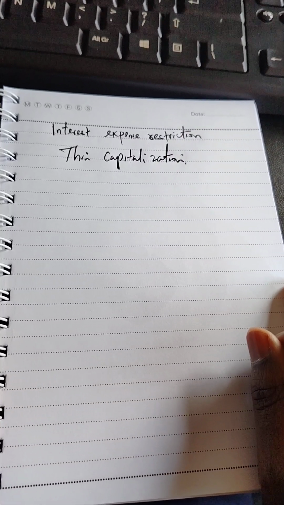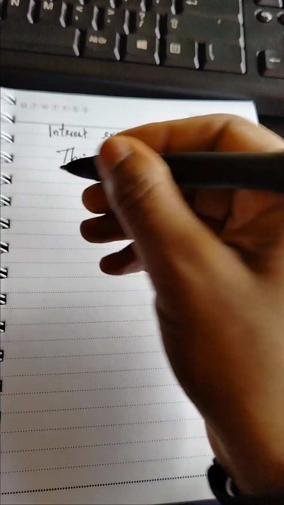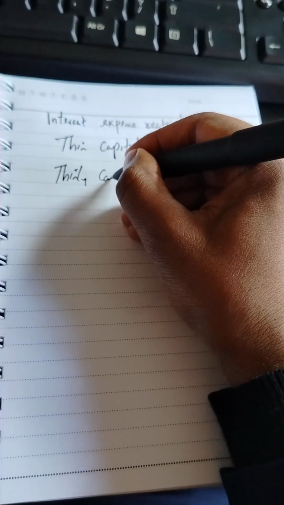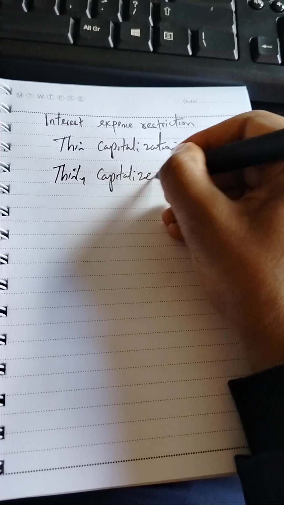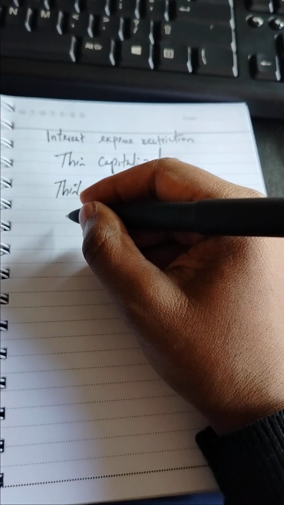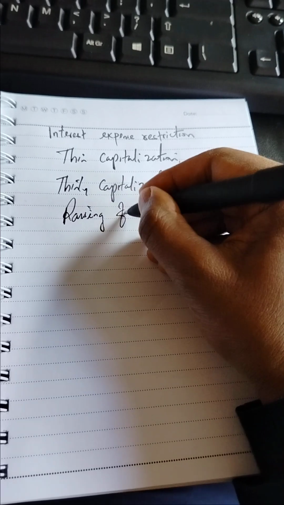What is this interest expense restriction, or what is this thin capitalization? When we talk about a company being thinly capitalized, what are we saying? The history to it is that companies have two main ways of raising capital. So there are two main ways of raising funds.